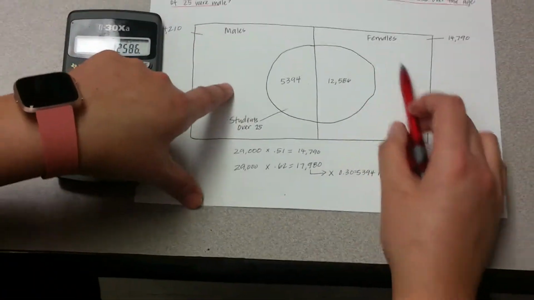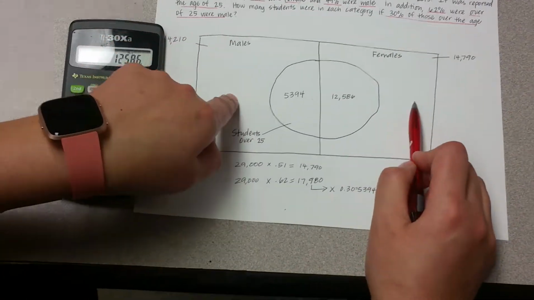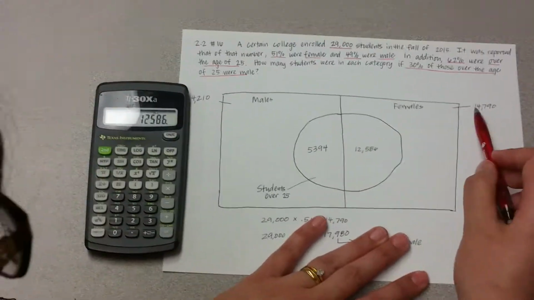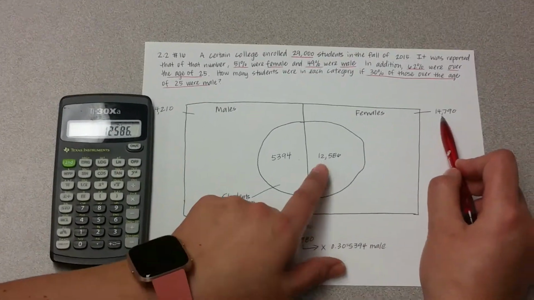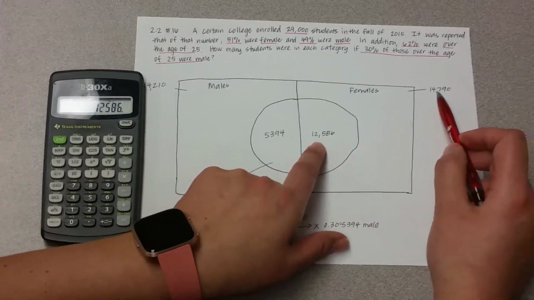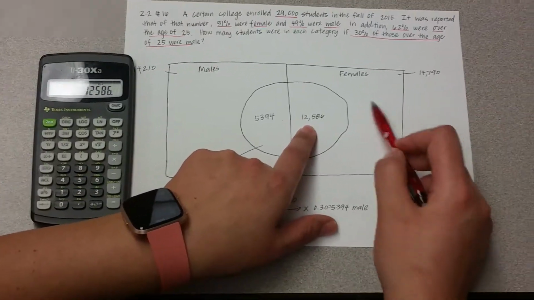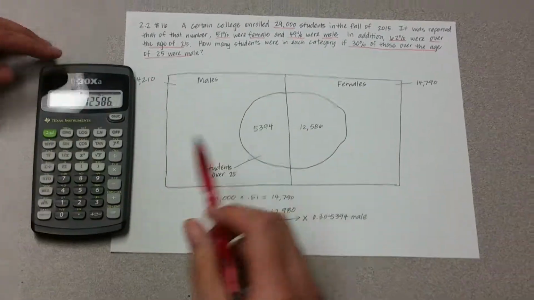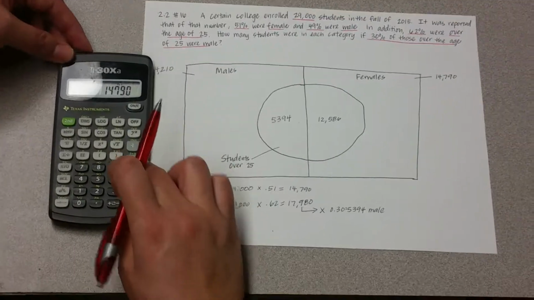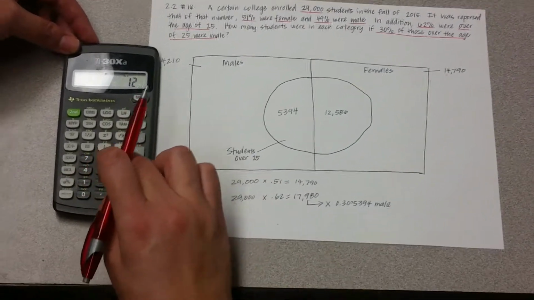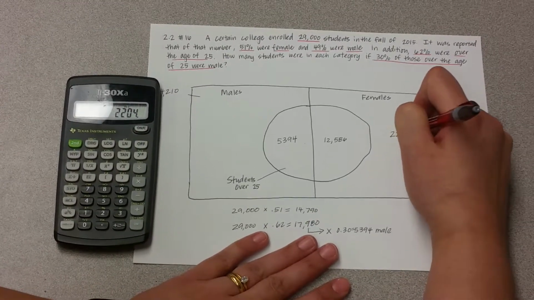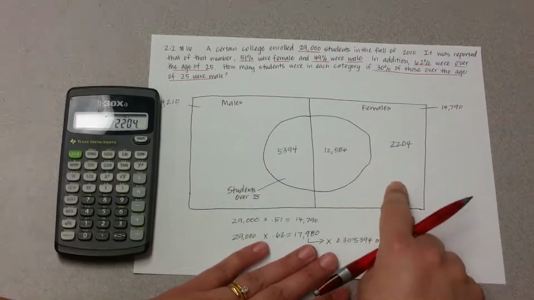Now I've got to figure out how many go on the outside of these circles. Well, I know the total for this whole half is 14,790. Inside this circle is 12,586. So I can just subtract them and get what's on the outside. So I'm going to say 14,790 minus 12,586. That gives me 2,204 on the outside here.